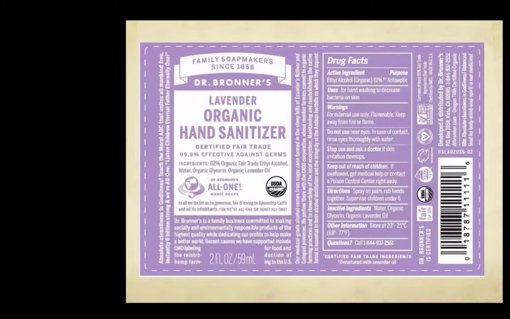Okay, and here's one more. This was interesting to me because I'm always looking at organic products. This one had a hint of lavender, as they would say. And what happens with this label? Well, you have to find the number related to ethyl alcohol. It's organic, so that's probably good. I didn't know they could have organic ethyl alcohol, but let's say they can.